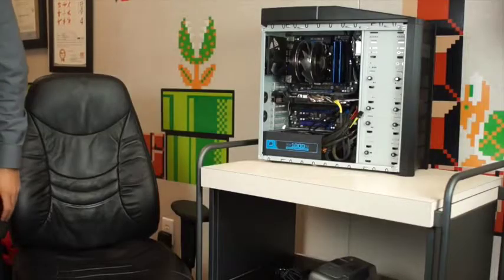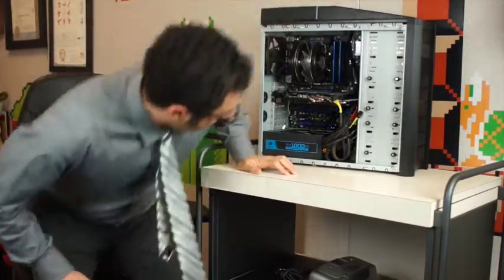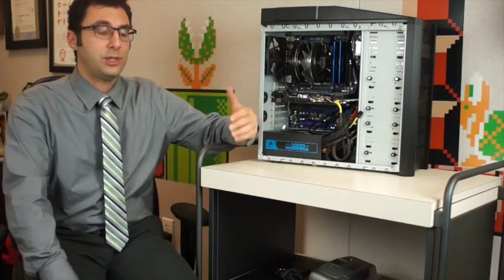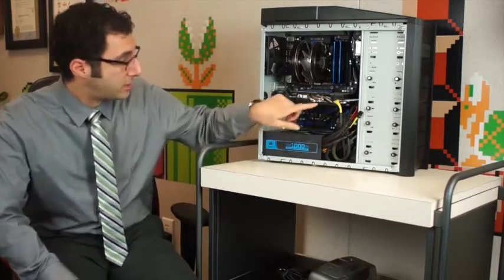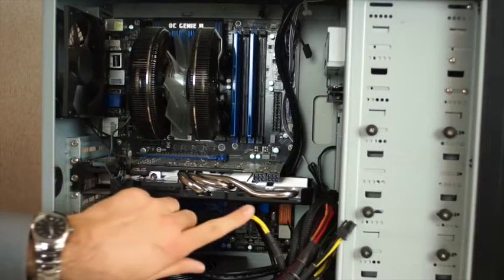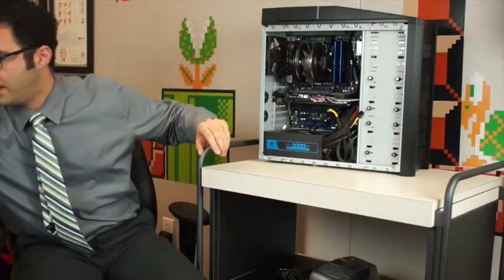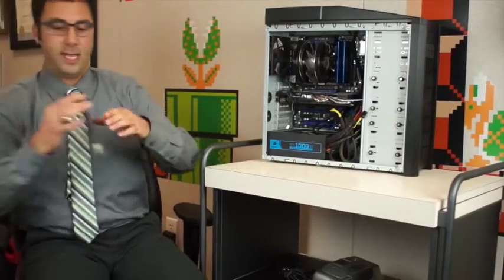Now that we have some of the basics down, let's talk about the monitor. The computer has to have a way to show us the information on our computer screen. For that, you need a video card. The video card is right here. I have an old example of one here that you can take a closer look at.